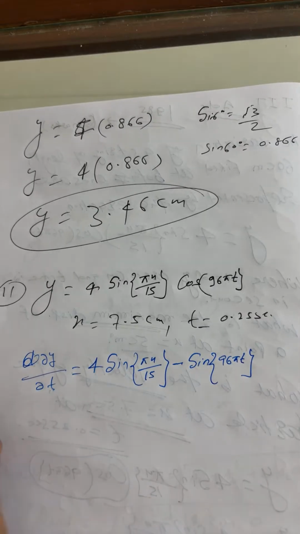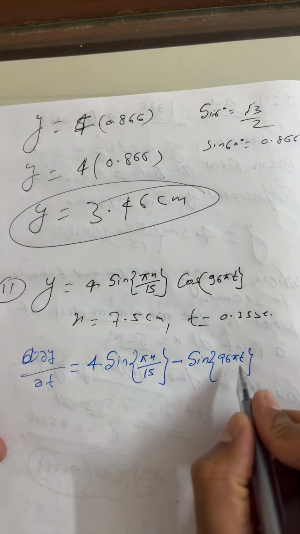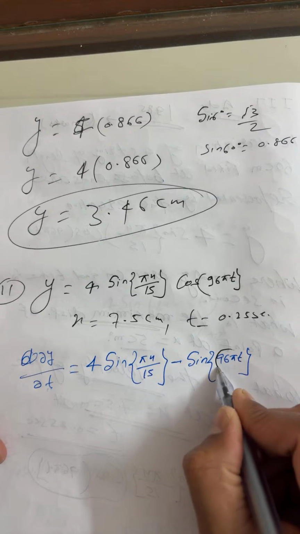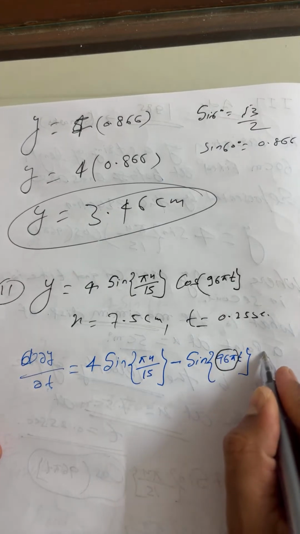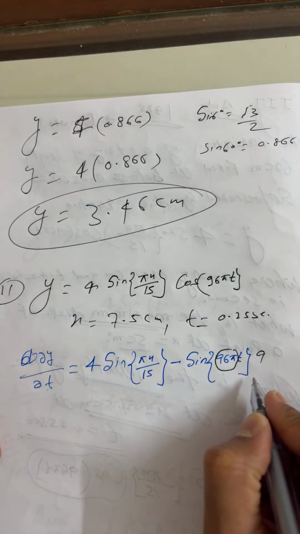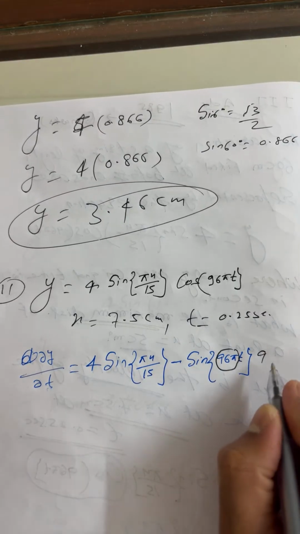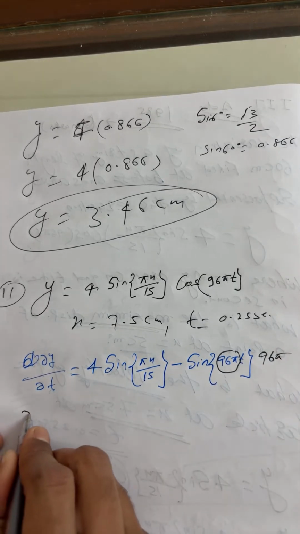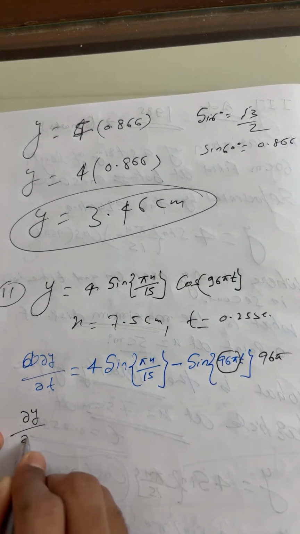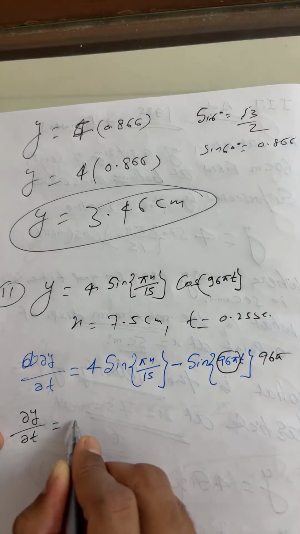And if you remember here, chain rule. The coefficient of time, just keep it out here, so you can multiply, my dear. This is 96 pi.